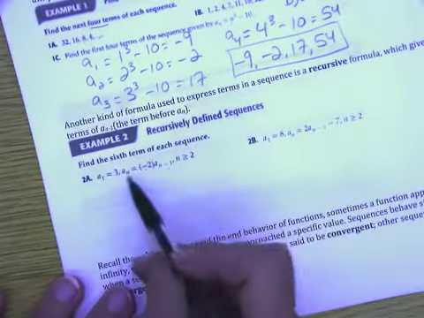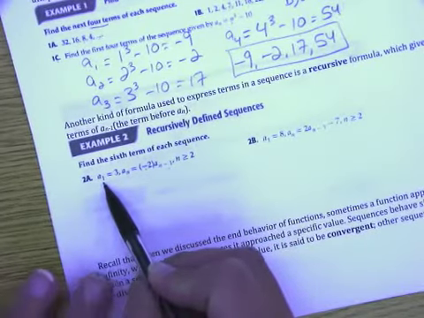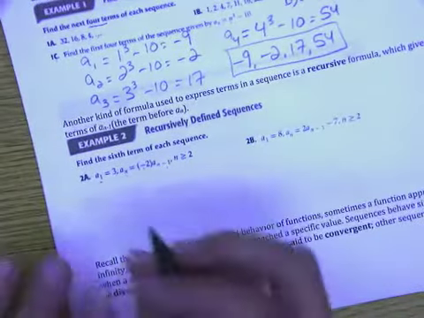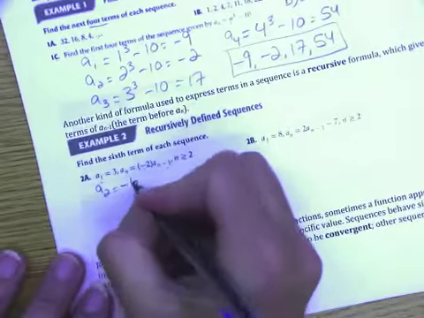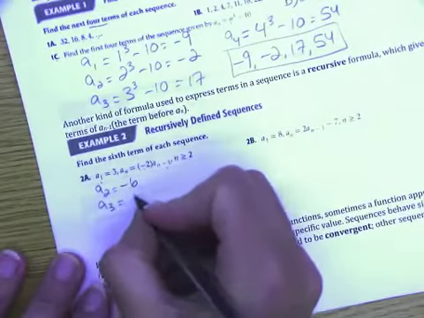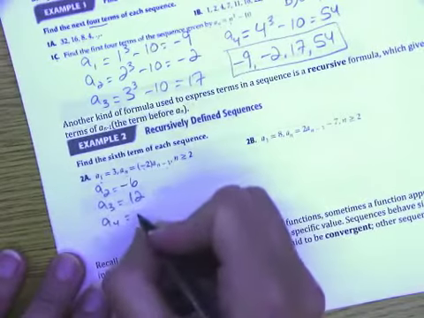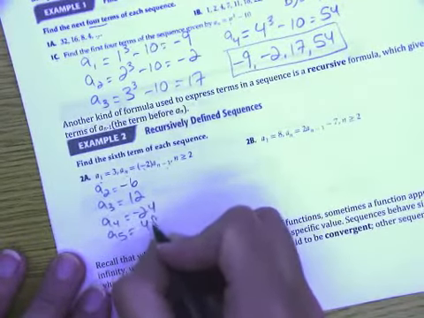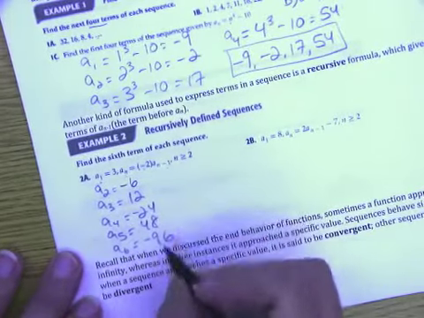So in order to use this formula, I have to find a sub 2, a sub 3, a sub 4, a sub 5, and then I can find a sub 6. So a sub 2 is going to be -6. A sub 3 is going to be +12. A sub 4 will be -24. A sub 5 will be +48, which means a sub 6 is -96.